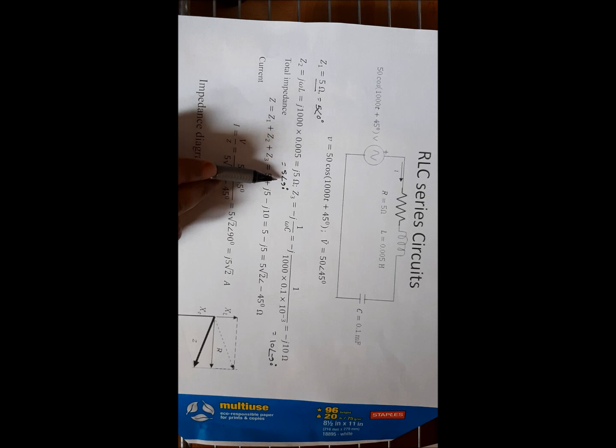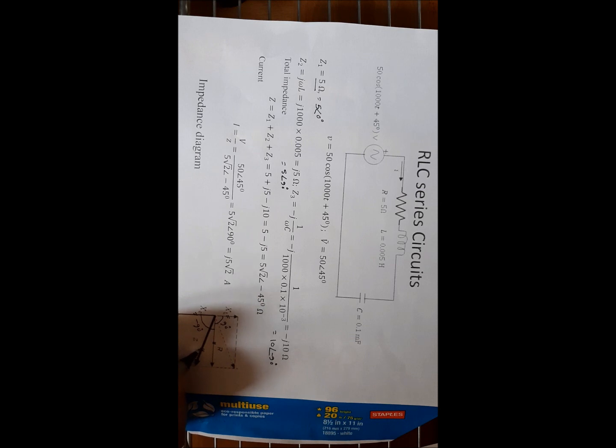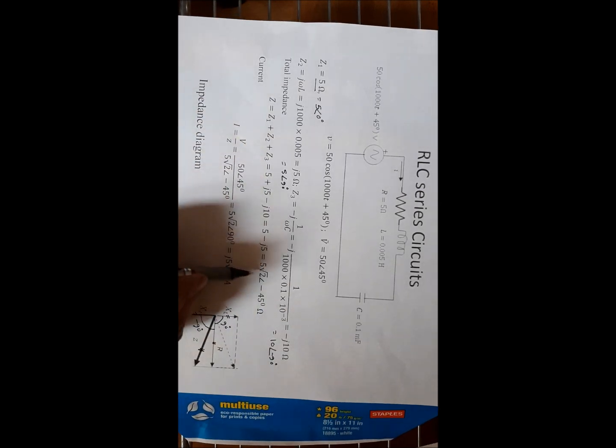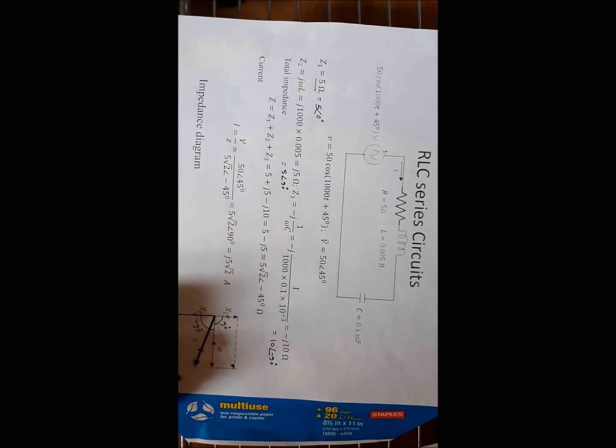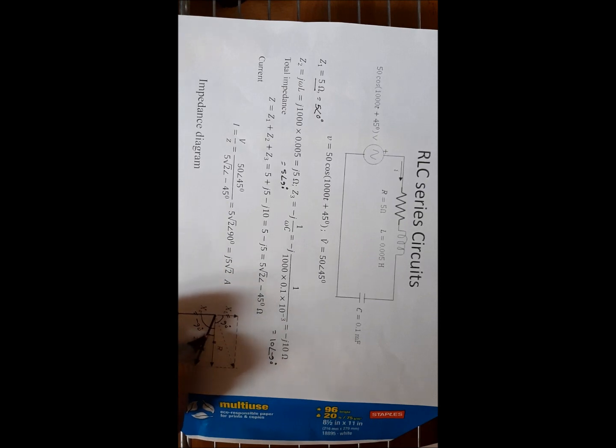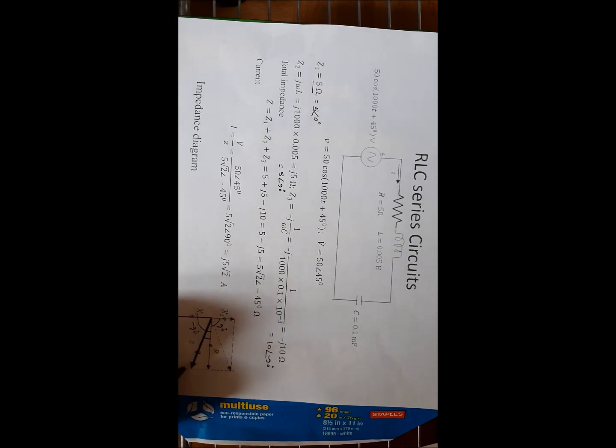So I make XL at positive 90 degrees and XC at negative 90 degrees with R. Now we have three vectors, and we can add them to find the resultant. The resultant is Z, which you already found: 5√2 angle negative 45 degrees.